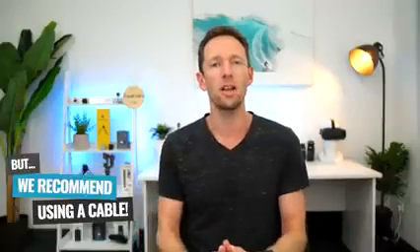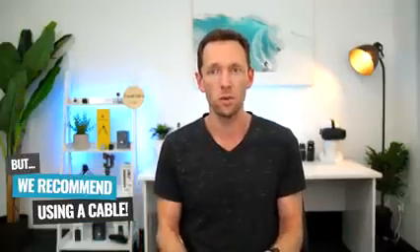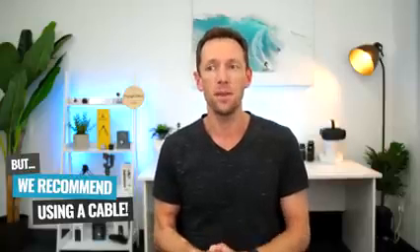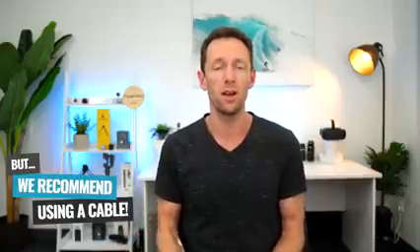But personally, I do recommend using a cable wherever possible so that your phone isn't going to go flat while you're using it as a webcam. It's able to be charged from your computer at the same time. And it's also going to help you remove any potential Wi-Fi issues if you're in an area where your Wi-Fi signal isn't that good, or maybe there's interference from a neighbor's Wi-Fi or something.